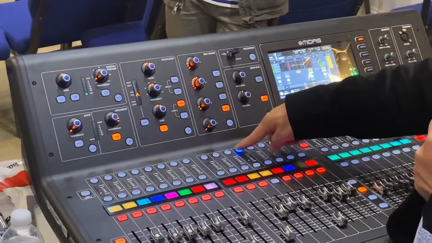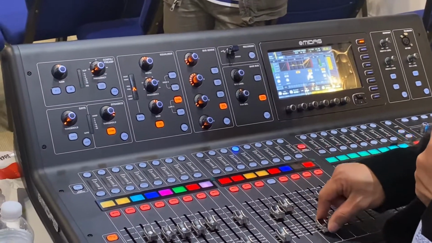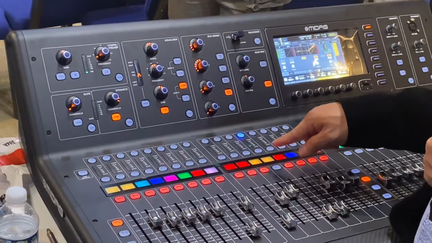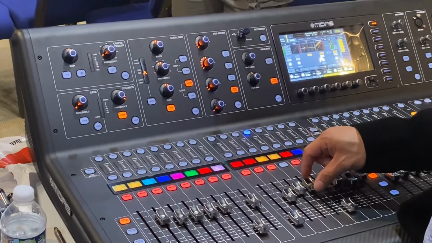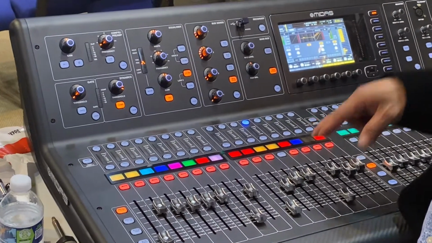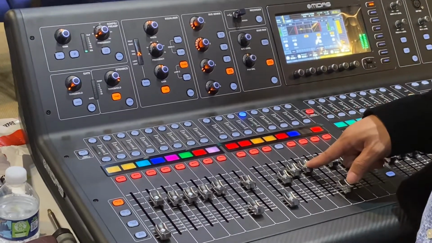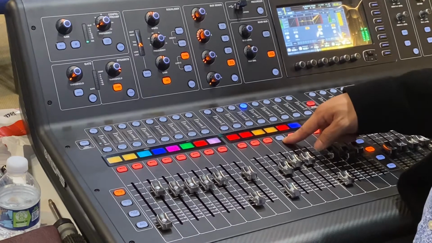Okay, so when I want to turn this one on, I have to make sure that I unmute and then go to the fader. Normally, last week I already controlled this fader, so I know how much the level is.